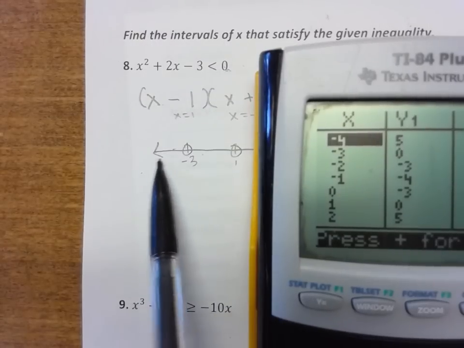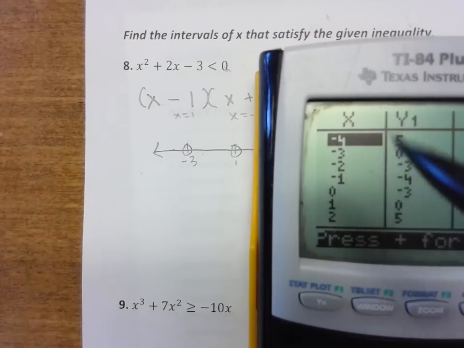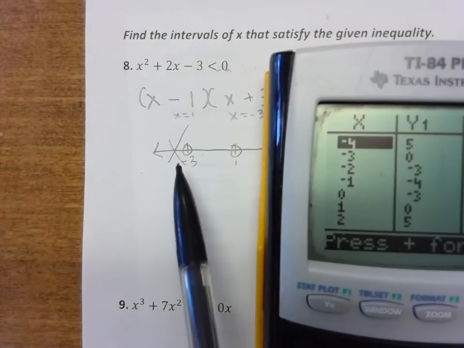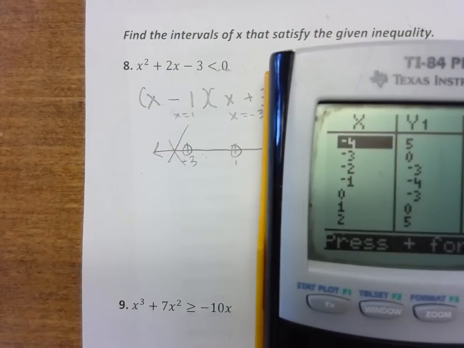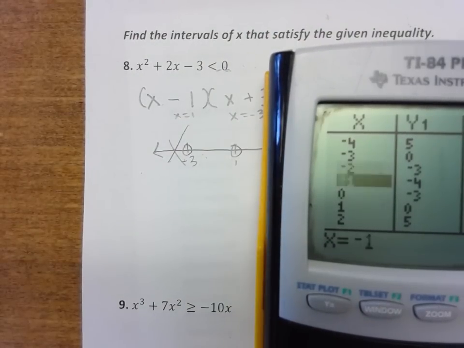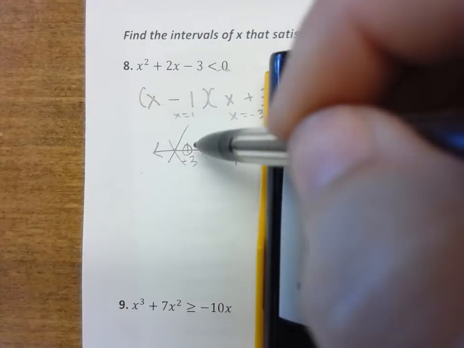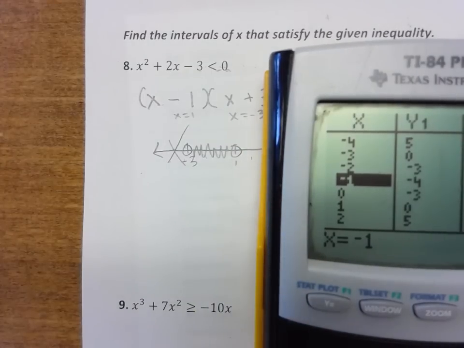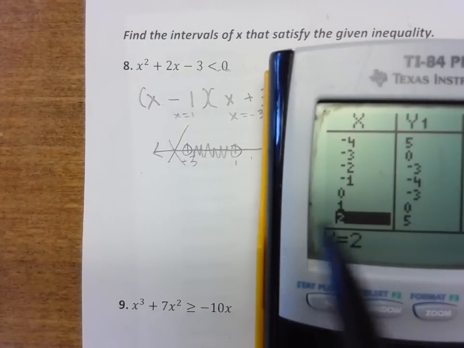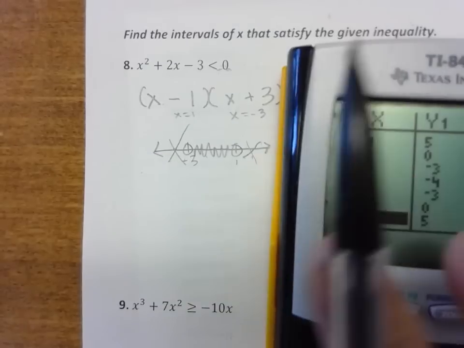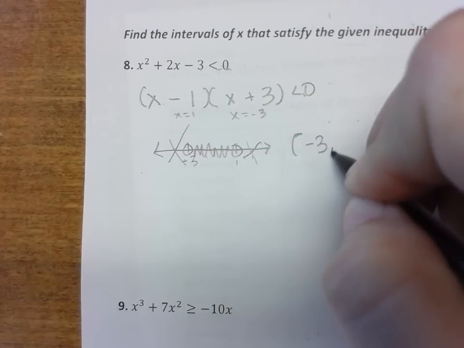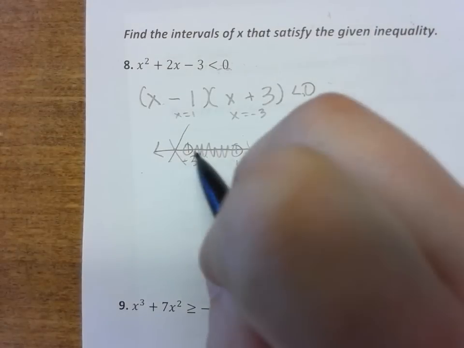A number to the left of -3 is -4. That's positive, which is not less than 0. That doesn't work. Between -3 and 1, let's see, all of these are between -3 and 1. They're all negative or less than 0. And then over here to the right of 1, 2 is positive, which is not less than 0. So my answer here is from parenthesis -3 to 1, close parenthesis, because they have open circles.